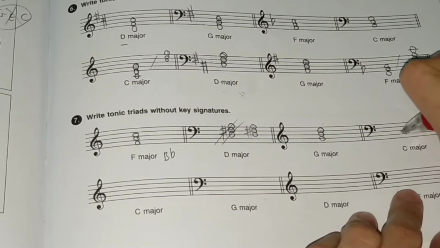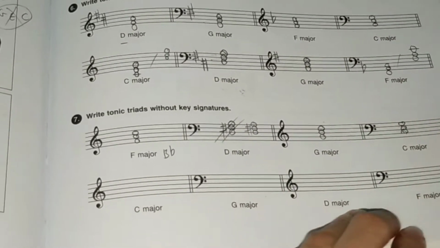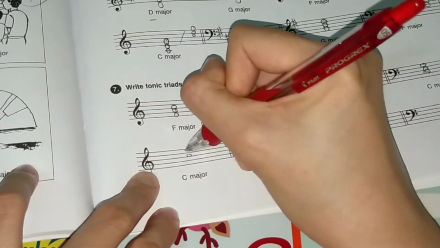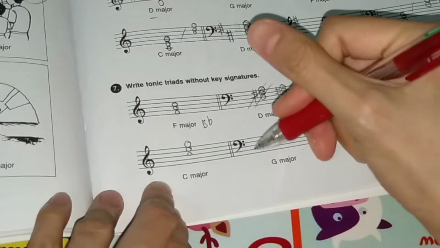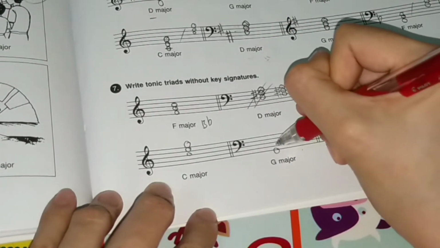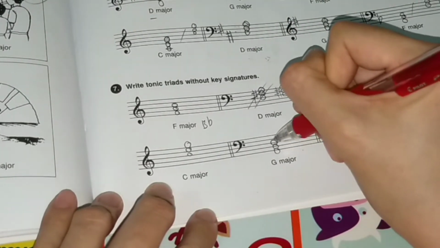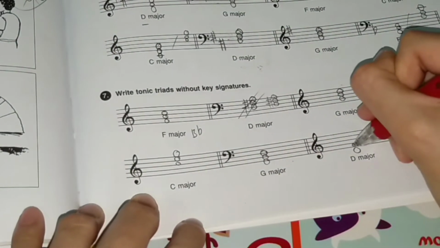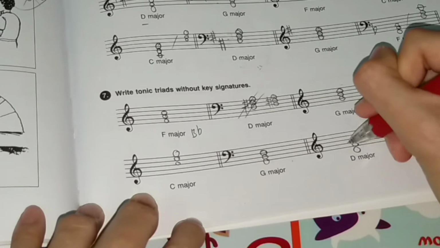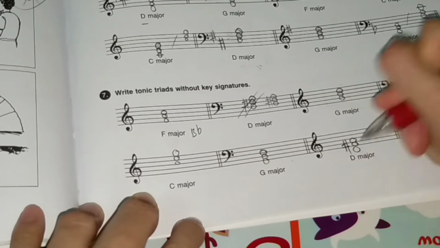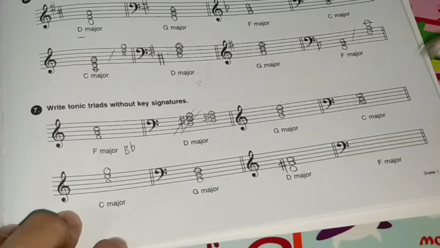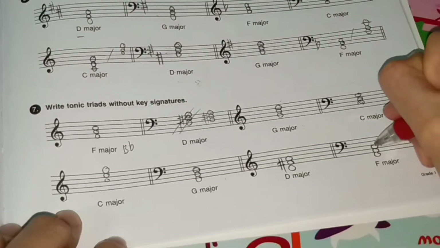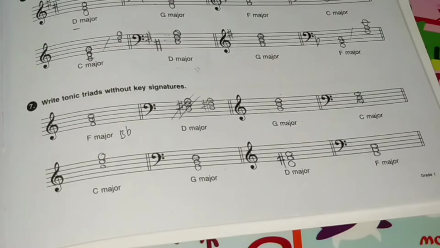C major, first, third, fifth note, C, E, G. Now C major here, let's write the top one, C, E, G. G major, G, B, D, and there's no F sharp here, so just move on. D major, D, F, A, we have F sharp, C sharp, so F has to be sharp. F major, we have B flat and the B never appears, so F, A, C, this will do.